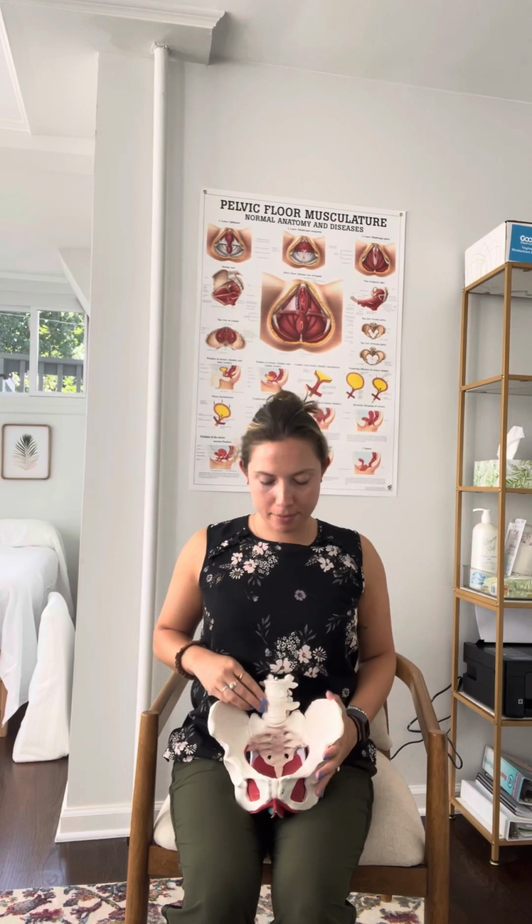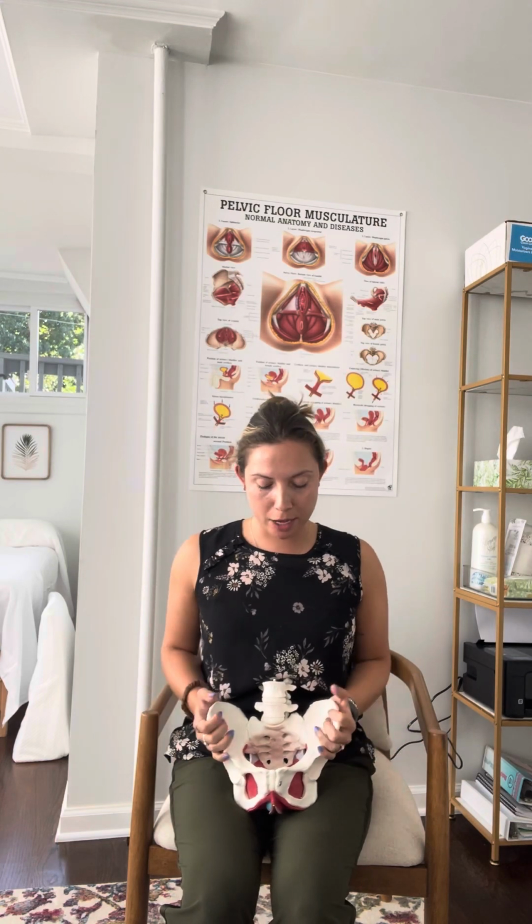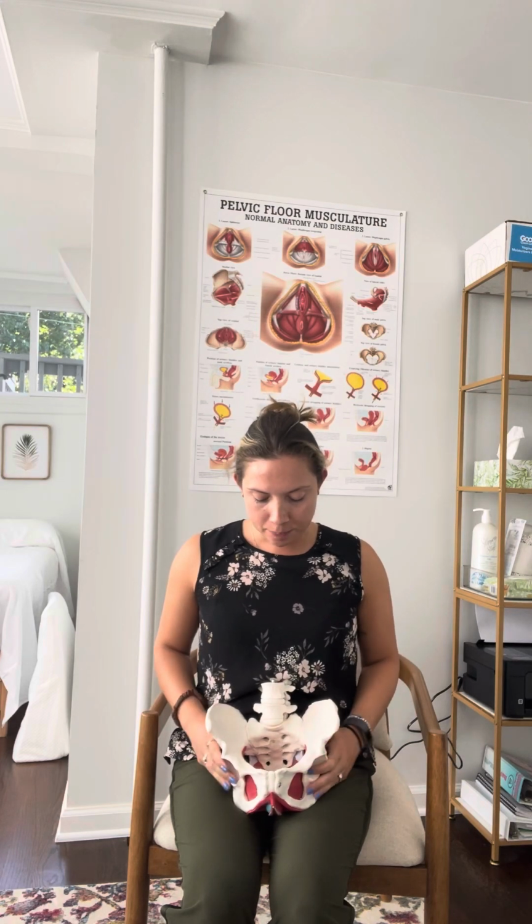Today I want to talk a little bit about the pelvic floor. So this right here is your pelvis. We can see some lumbar vertebrae, L4 and L5. And then we can see the two hip bones, which make up your pelvic girdle. These are called your ilia. And then in through here, you can see your sacrum and then your tailbone.